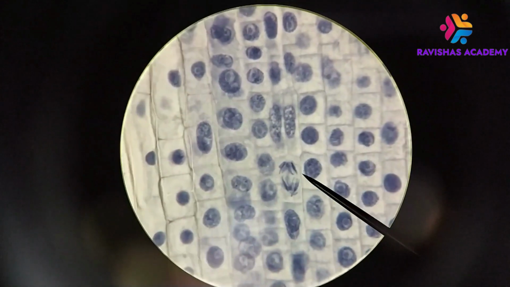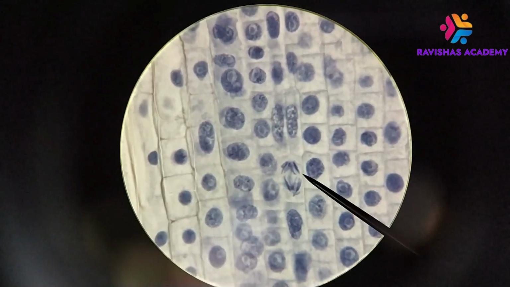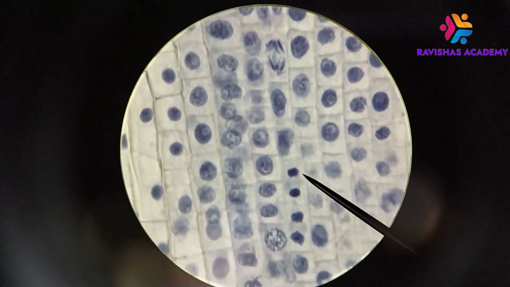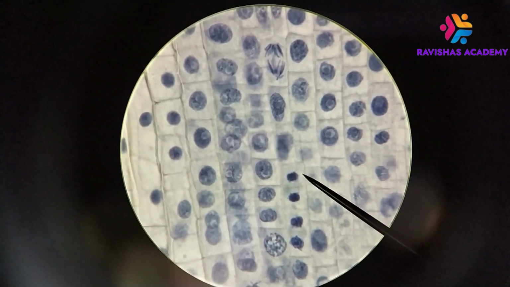Okay, so again, here's another anaphase right there. Just above that, we have some more granular nuclei, so those are prophase. Okay, so again, if you're trying to figure out if this is mitosis or meiosis, look around the different cells nearby.